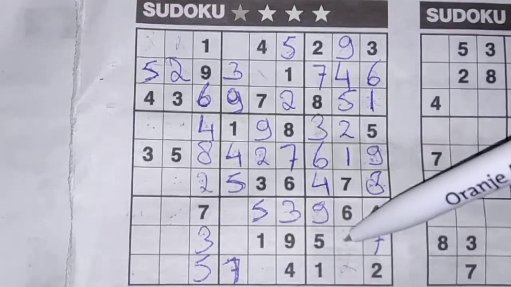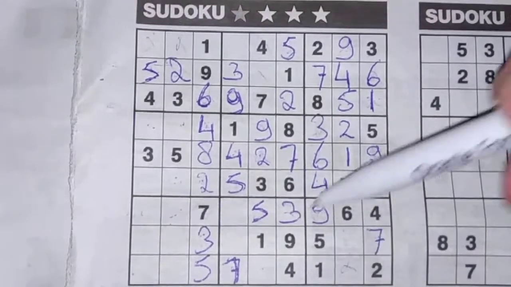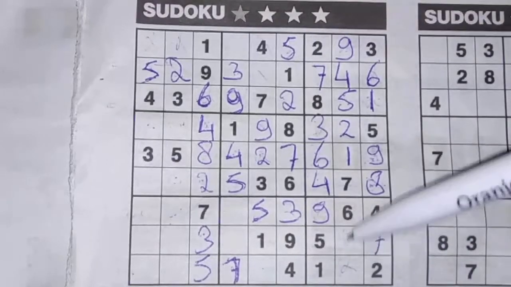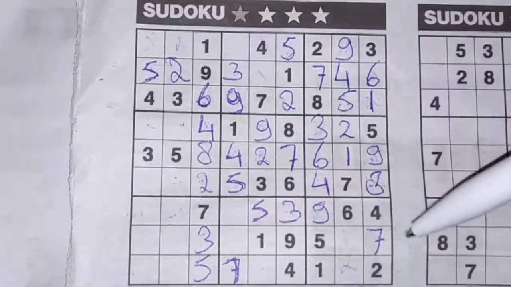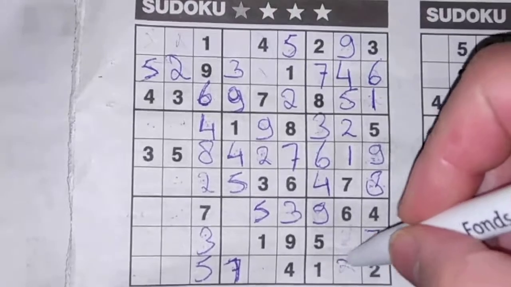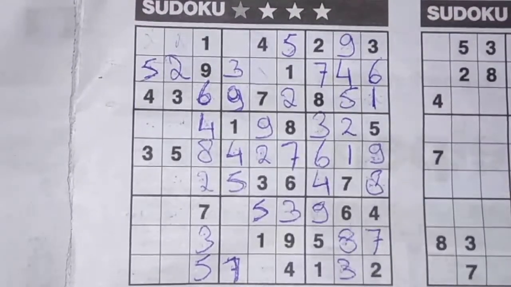8 and 3. Yes, in this big square 8 and 3 are missing. We have a 3 there, so no 3 here. 3 should be there and 8 goes here.